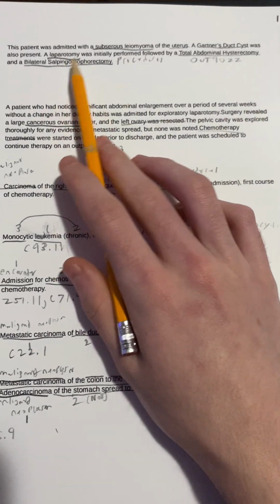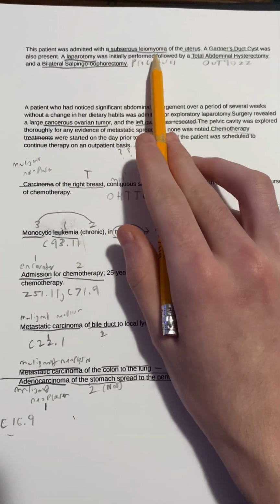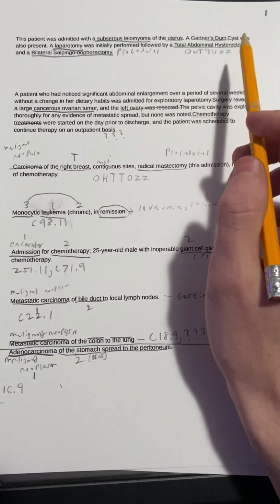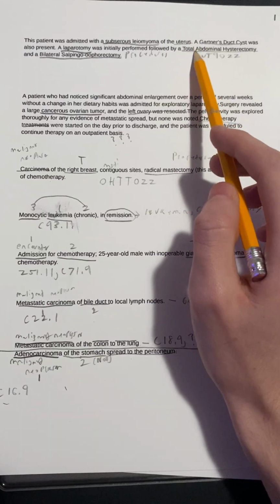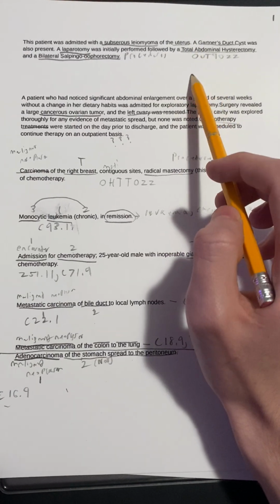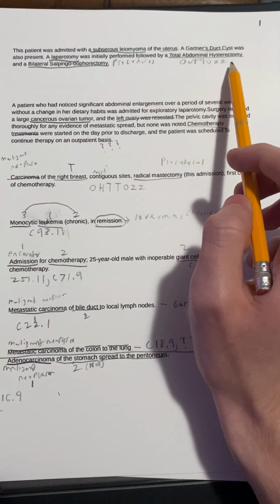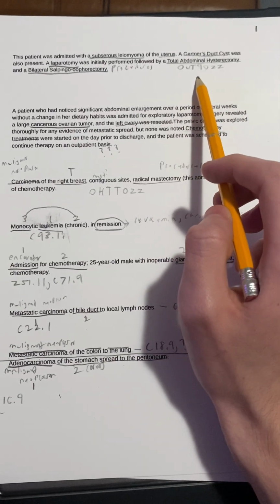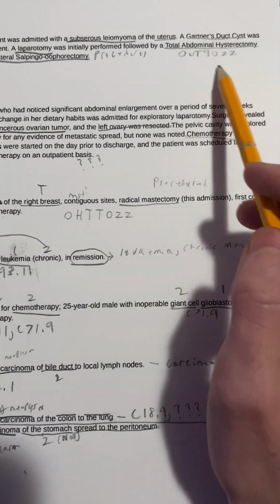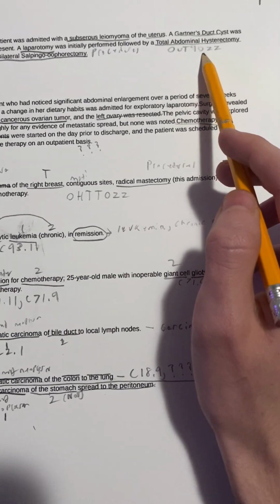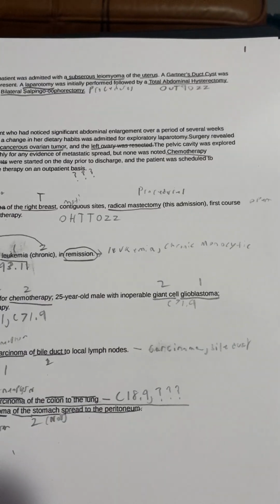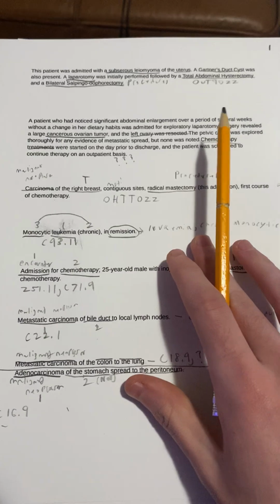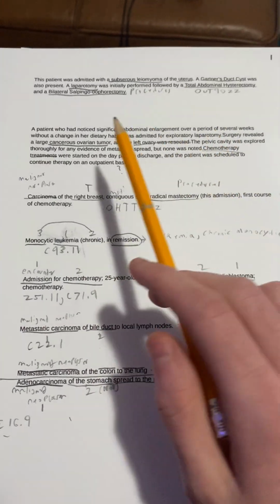Alright. This big text with the superior leiomyoma of the uterus. No idea. The only one I could figure out, because this one was full of a bunch of procedural codes, was the code for total abdominal hysterectomy, which is OUT. I actually don't remember. But I was very lost on this one. Same with this one, just a little worse.